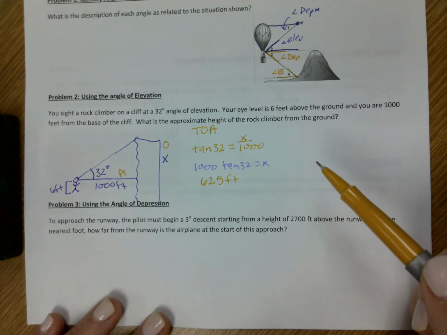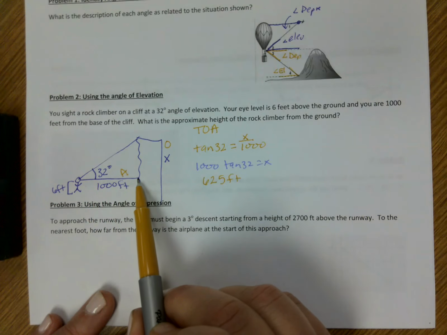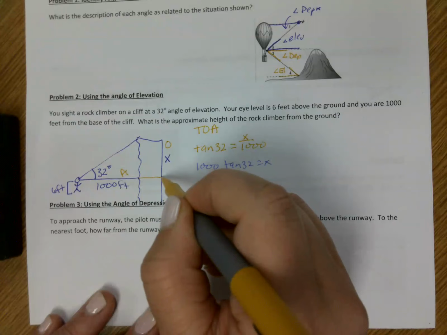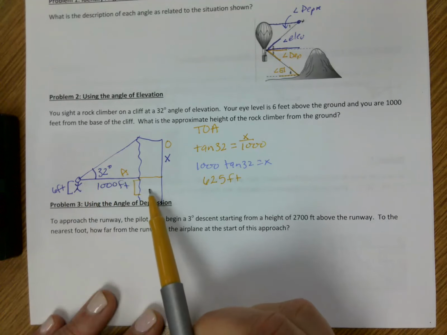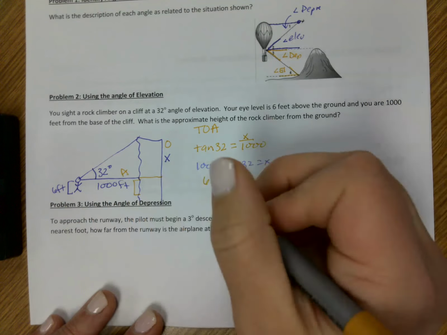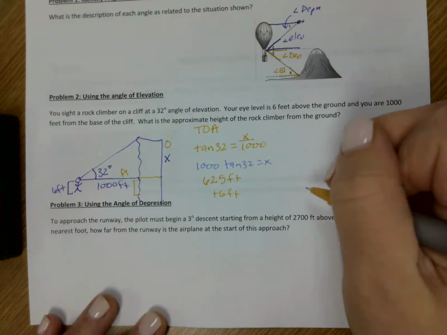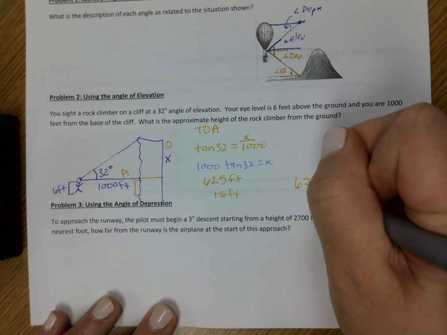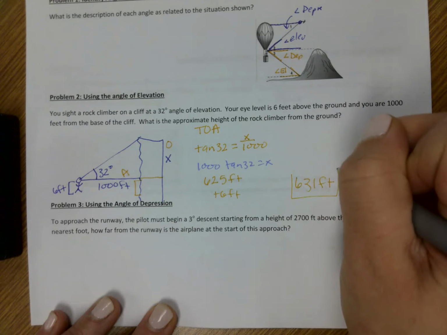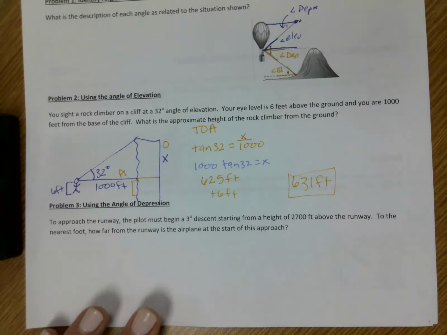But if that was my answer, it would be incorrect, because that right triangle does not incorporate this section. I did write in what that section is equal to. So now I have to add 6 feet, because that's how high off the ground my eyes are. 625 plus 6 is 631 feet. So that rock climber is 631 feet up in the air.